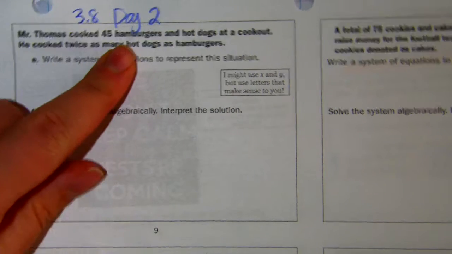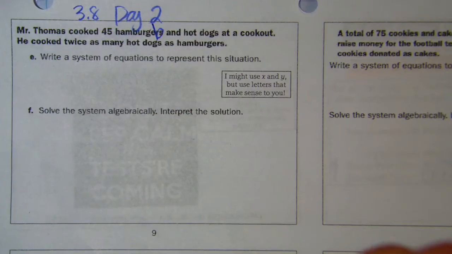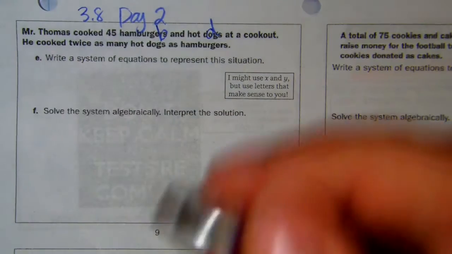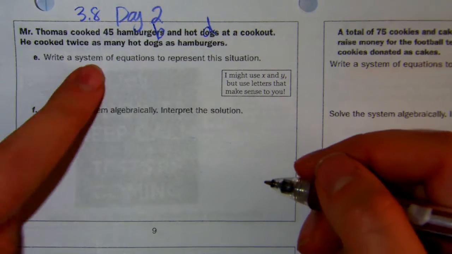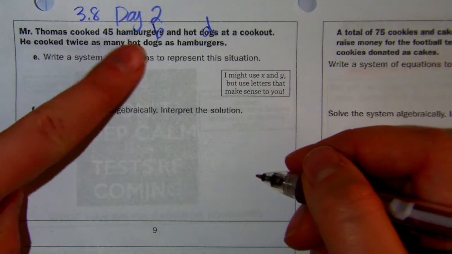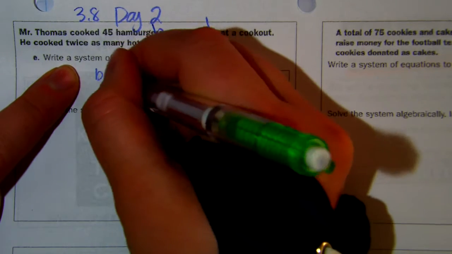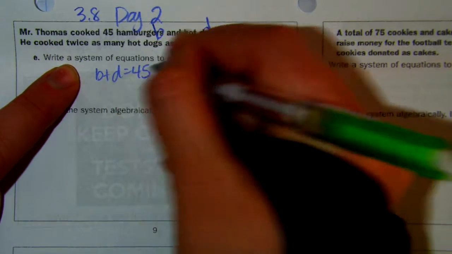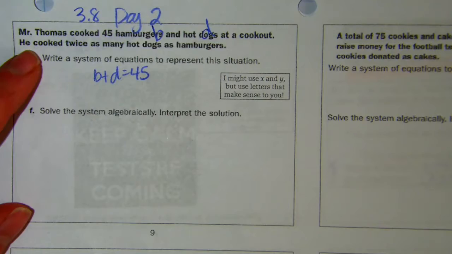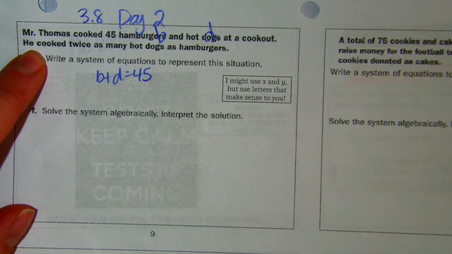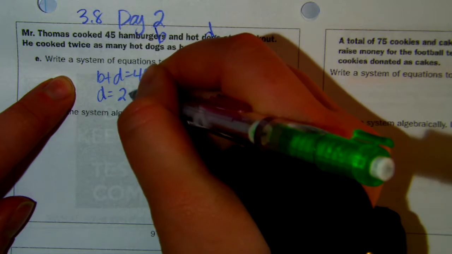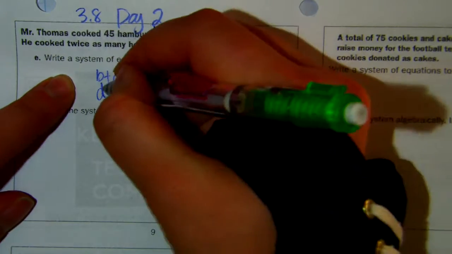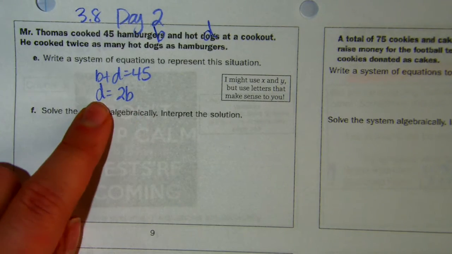So Mr. Thomas cooked 45 hamburgers, I'm going to call those B for burgers, and hot dogs, I'm going to call those D for dogs, at a cookout. He cooked twice as many hot dogs as hamburgers. So write them in systems of equation. So total burgers plus dogs, there's 45 of them. That's our first piece of information. Our second piece is he cooked twice as many hot dogs as hamburgers. So the hot dogs is twice the amount of hamburgers. So dogs equals 2B, twice the amount of burgers is the dogs.